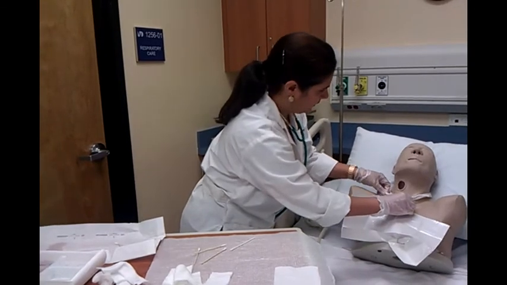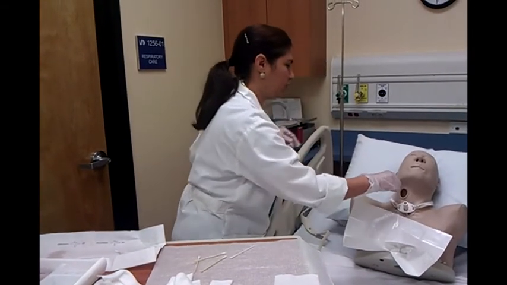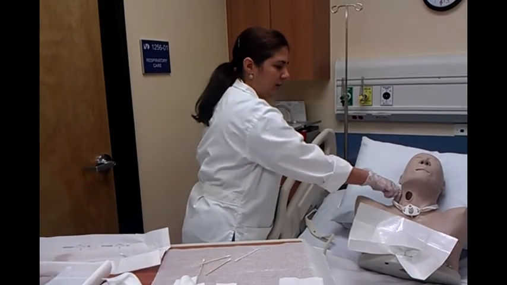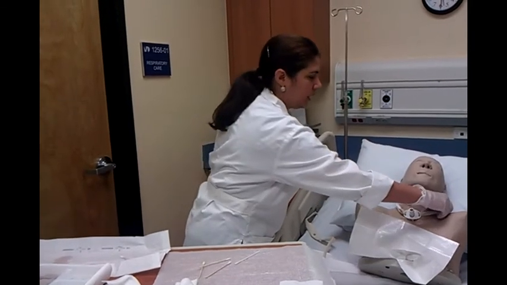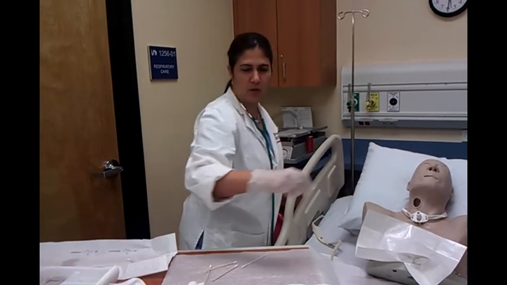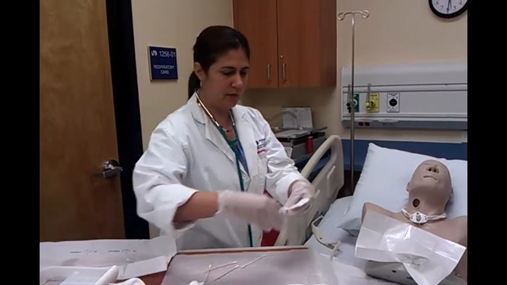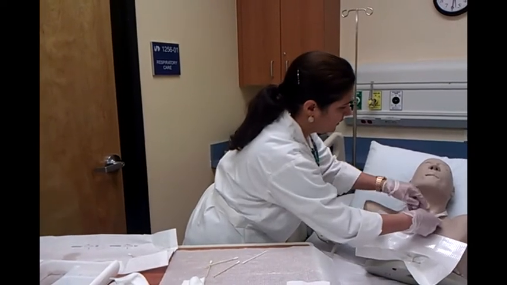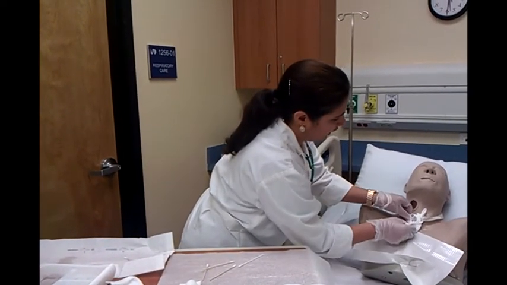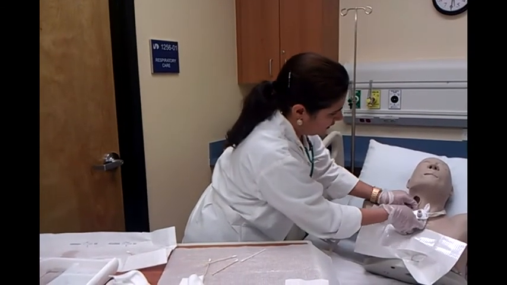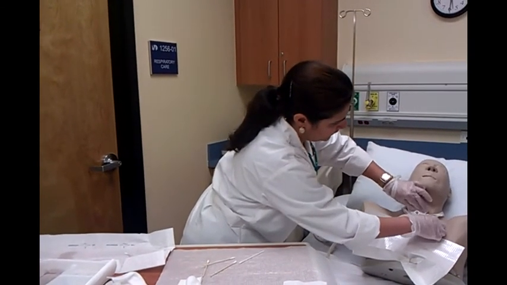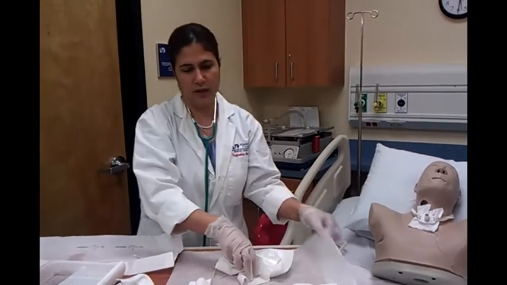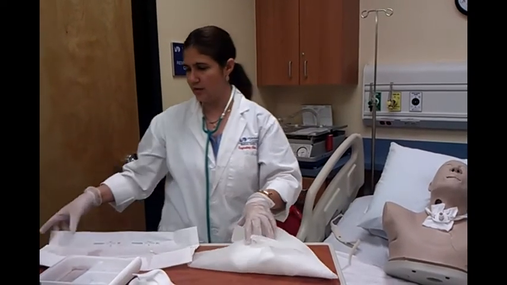After I put the new tie around his neck, I have to check. I put two fingers between the tie and the neck to see if there is enough room and it's not too tight or too loose. And I'm going to put the new gauze around the correct one. It goes here to protect the flange and the skin. After I'm done, I have to throw away everything I used in the hazardous bag.